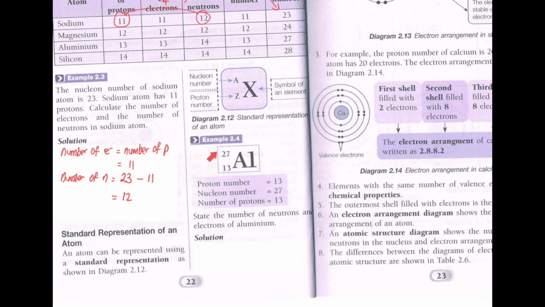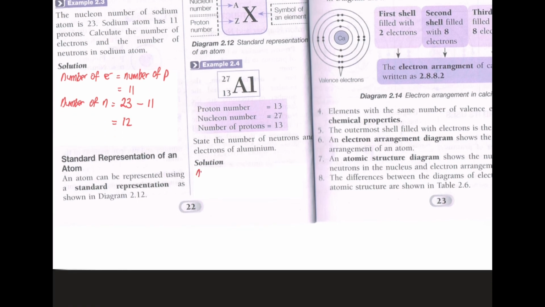Example 2.4. Al is the symbol of the element, which is aluminium. 27 is the nucleon number, 13 is the proton number. So you see, proton number is 13, nucleon number is 27, number of protons is also 13. State the number of neutrons. To find the number of neutrons, you take nucleon number minus proton number, and then you get the number of neutrons. And to find out the number of electrons, just remember the number of electrons is equal to the number of protons, which is 13.